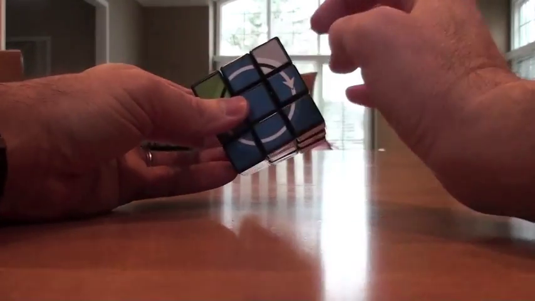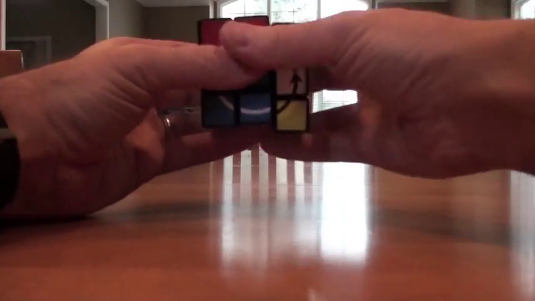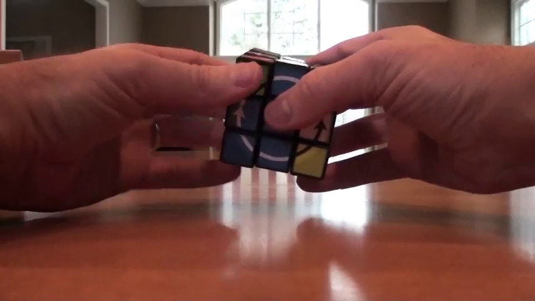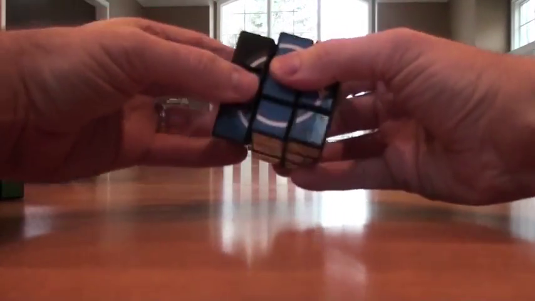So this isn't where it needs to be. This is the only one that's where it needs to be. So same thing. U, R, 3U, 1, 2, 3, Li, U, Ri, 3U, 1, 2, 3, and L.